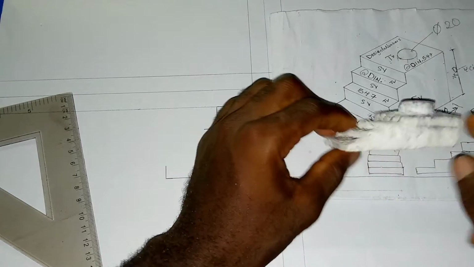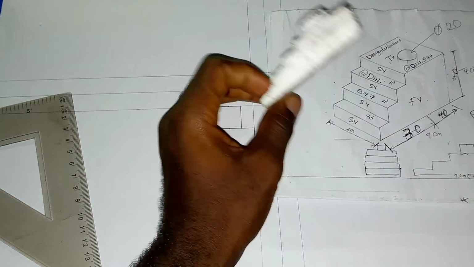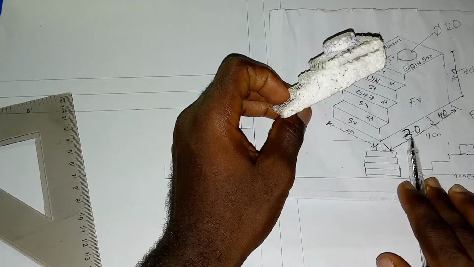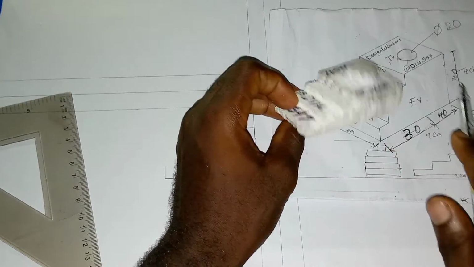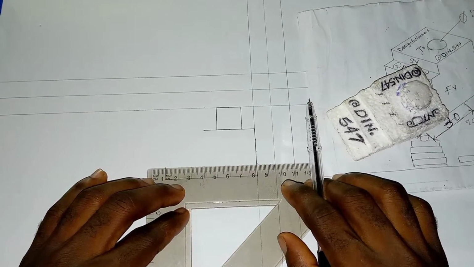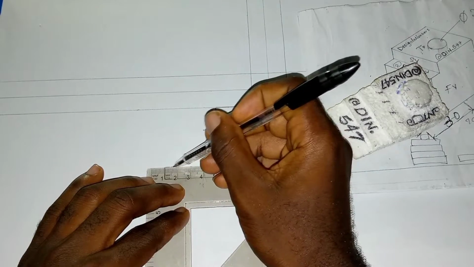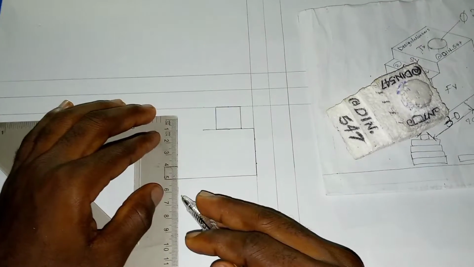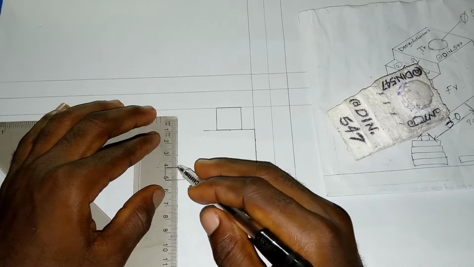Now the horizontal lines of these steps are also 1 centimeter, because from this point to this point is a total of 3 centimeter, which means 1 centimeter, 2 centimeter, 3 centimeter. So we would also plot out 1 centimeter at our right hand side. Also, we would measure out another 1 centimeter up.